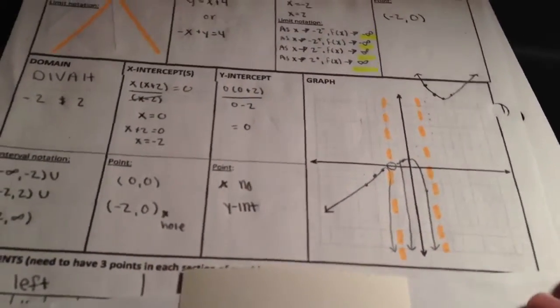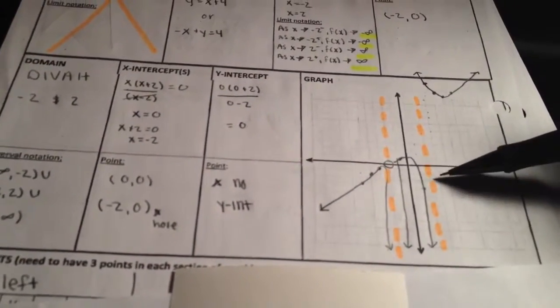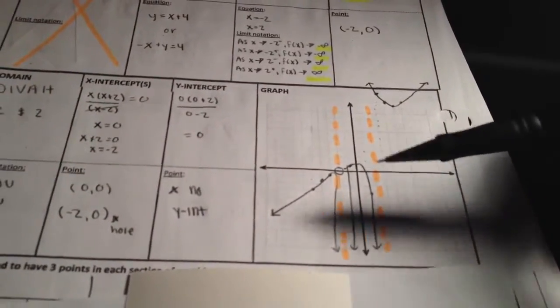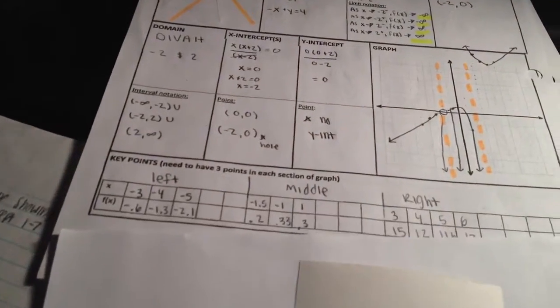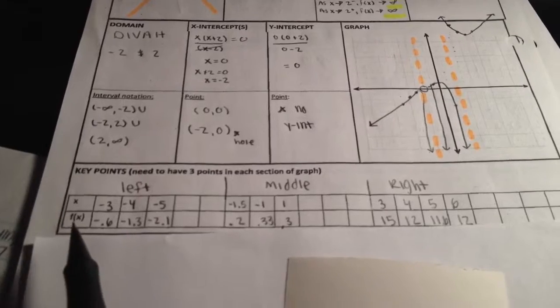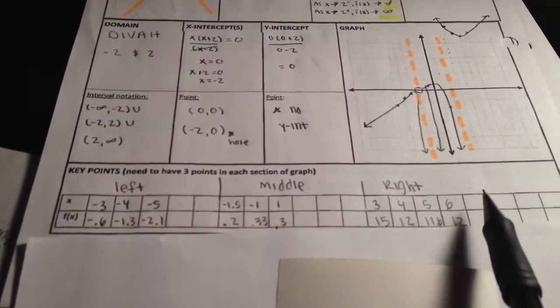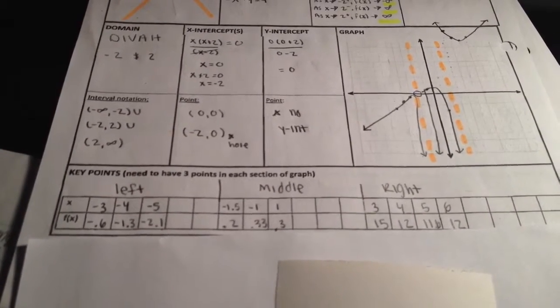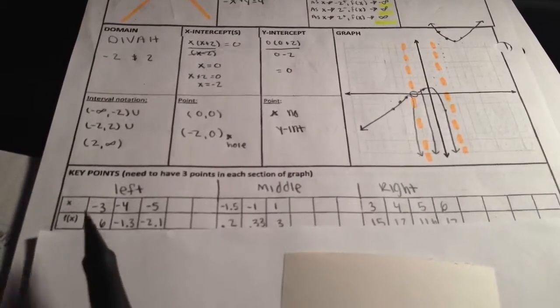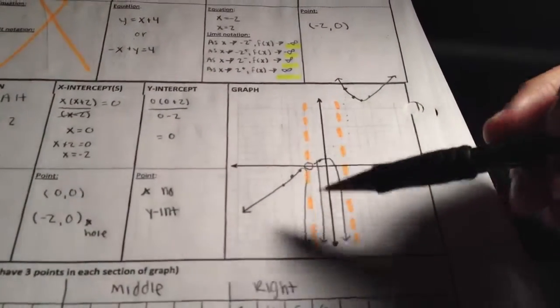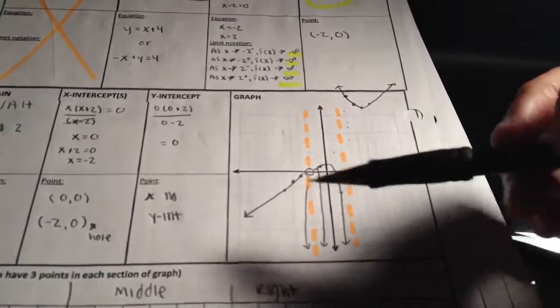For the graph, I highlighted the 2 points, negative 2 and 2. To get all these little points right here, I plugged in all these numbers into the calculator after I graphed it and pushed trace. I plugged in negative 3 and it gave me negative 0.6, and then I did the same for the rest. As you see, none of them cross the asymptotes, which means you did it right.